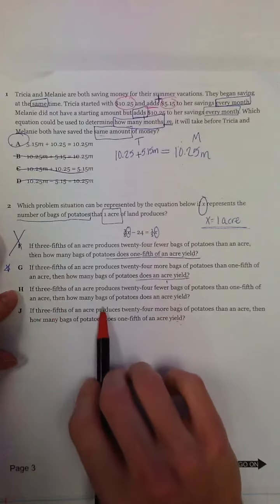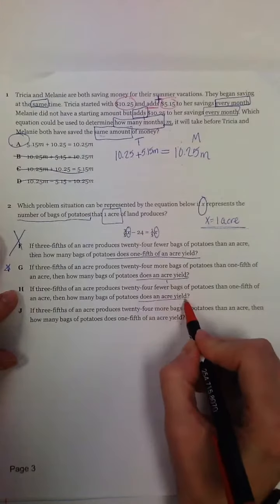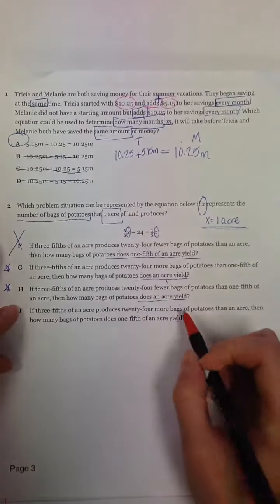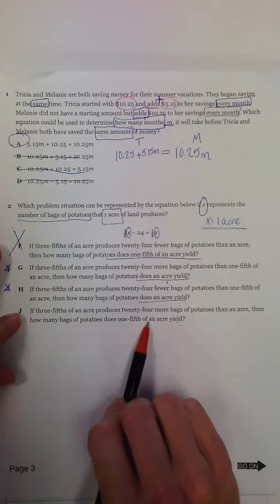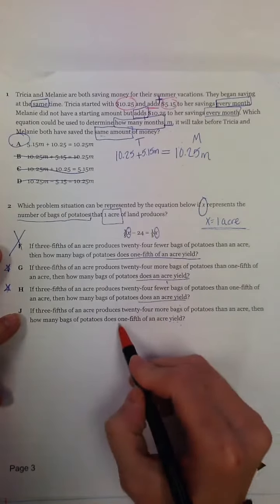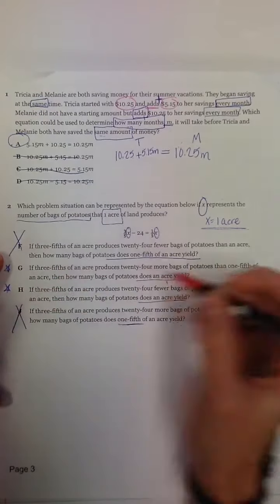Then look at H. Then how many bags of potatoes does an acre yield? Maybe that's what we're looking for. Then on J, the last line, how many bags of potatoes does 1/5 of an acre yield? That's not what we're looking for.